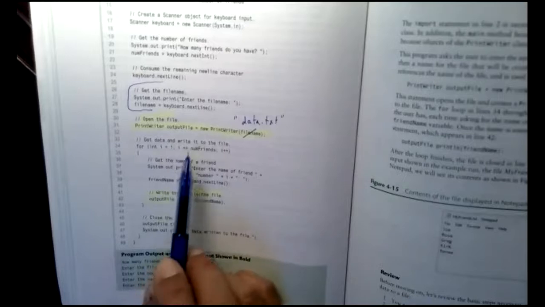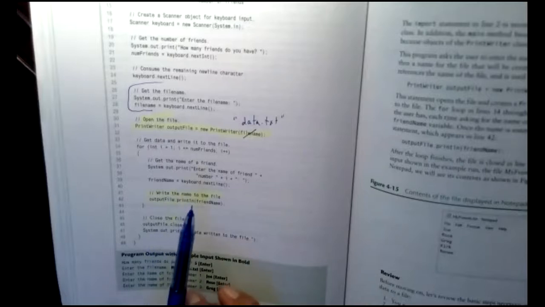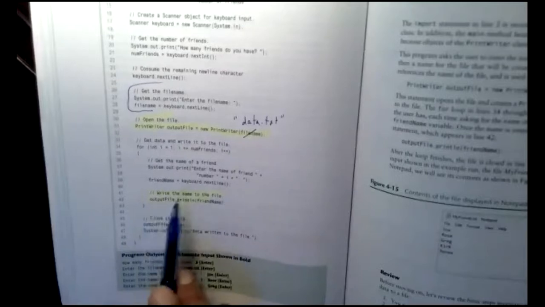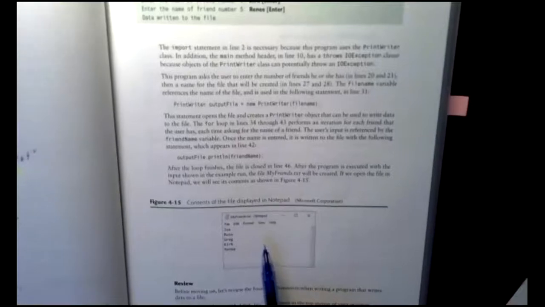I'm going to read things in. Looks like however many friends you have. Hopefully some of you had at least more than one. And when you did this, all of a sudden a text file was generated. This data.txt. Okay. Final step, make sure after we write to the file, I don't know why this isn't highlighted, but we need to make sure we close the file. Now, hopefully if you did this, you went and opened it up, probably with Notepad, and you could see the list of names that you typed in.